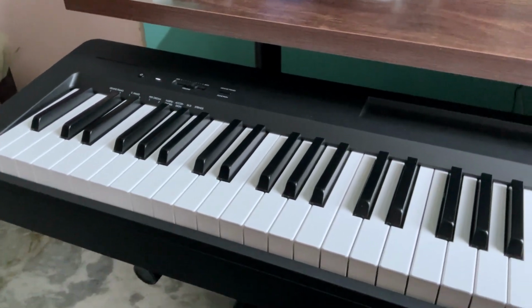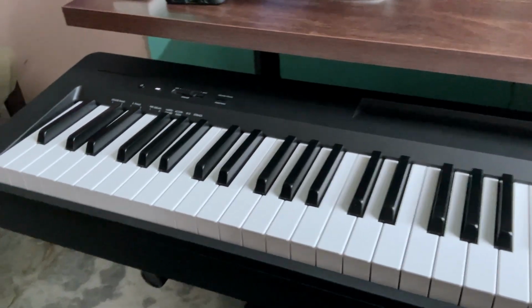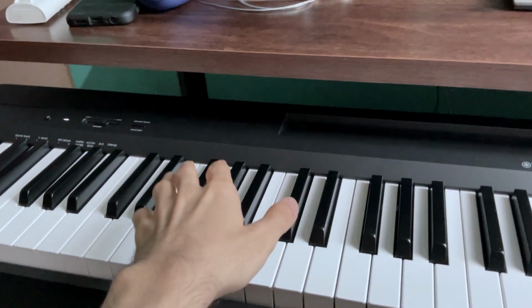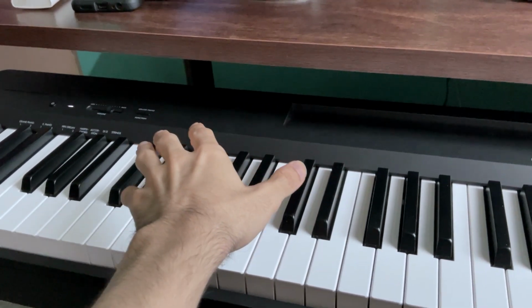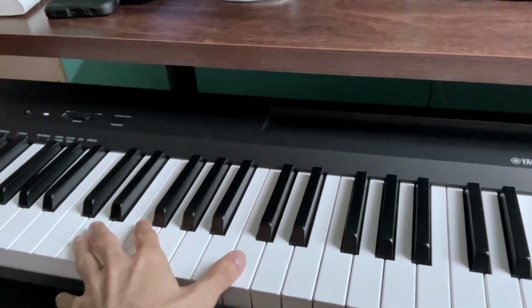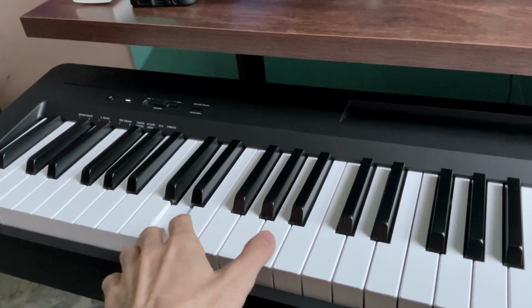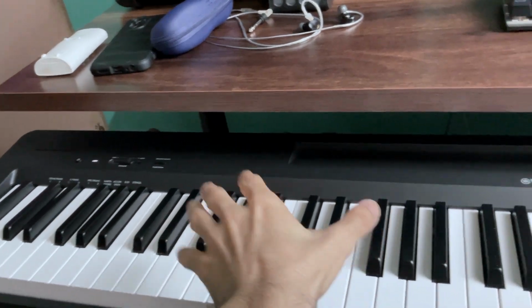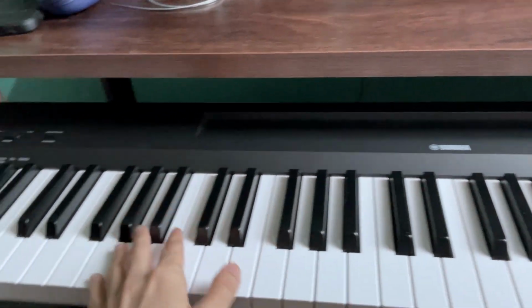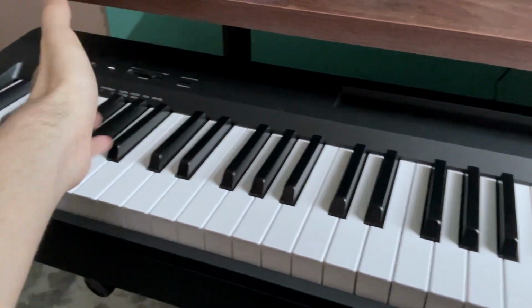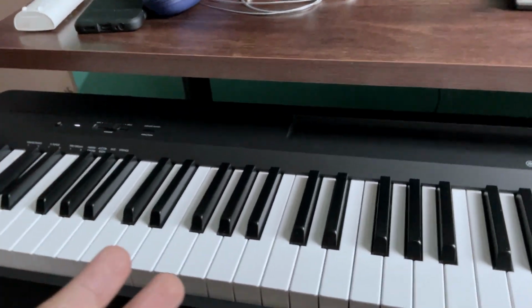Now why I can't, that's basically a local control setting. What local control does is it turns off the connection between the sound engine and the keys. So the sound engine won't respond to your keys, the local sound engine that you have in your keyboard. So if you just want to hear the MIDI sound and not any sound that you have selected here, you have to turn the local control off.